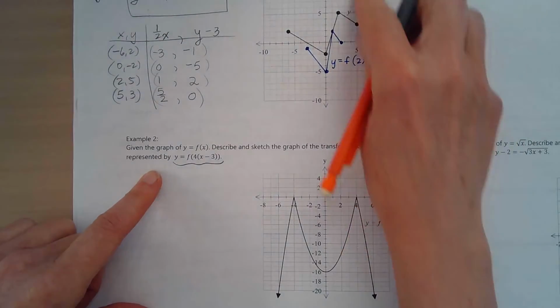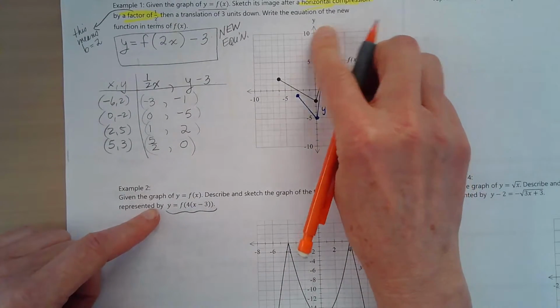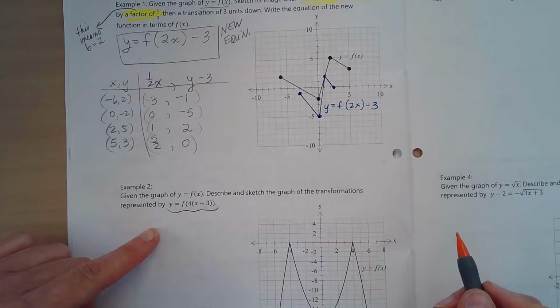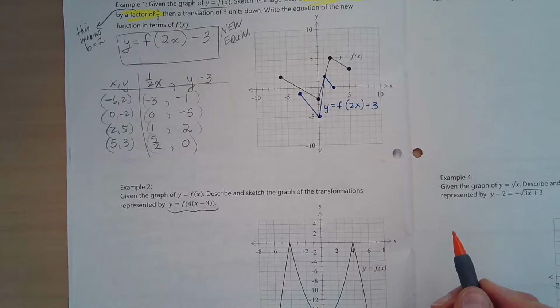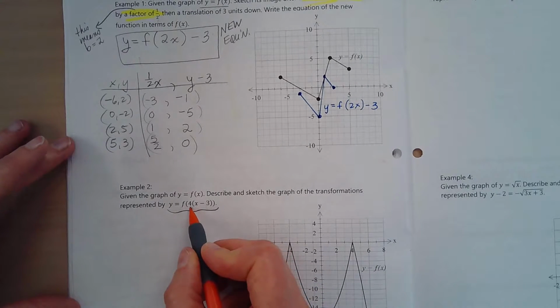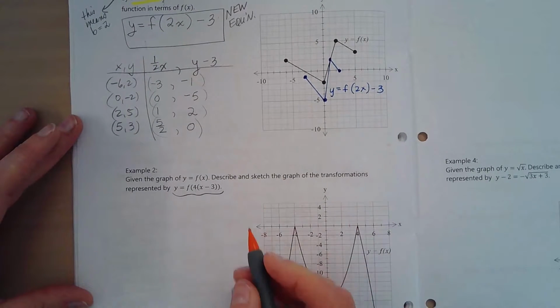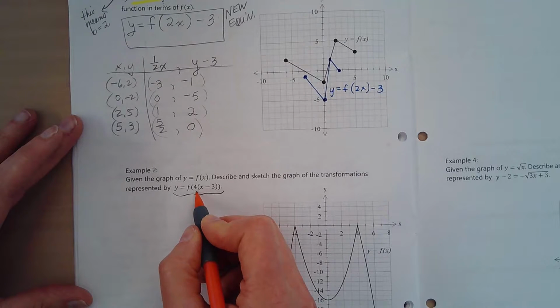All right, can someone verbally explain to me what you see here? Because it's not telling me. Here it told me what the changes were too. This time they're giving me the equation and I have to read the changes from the equation. I see 2 changes here. I see this 4 and this 3. Someone want to give me, what does the 4 represent?